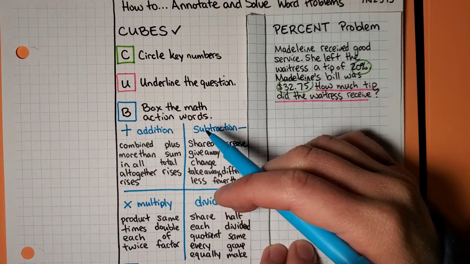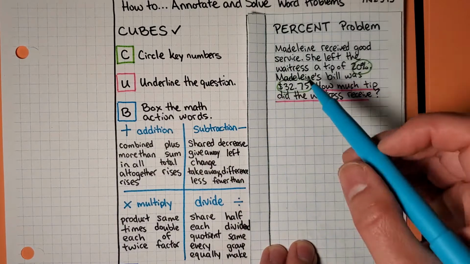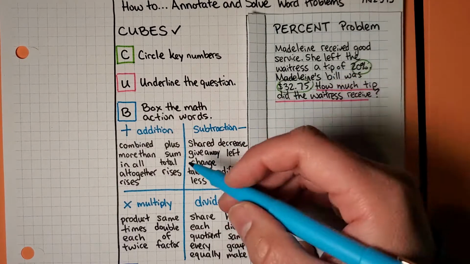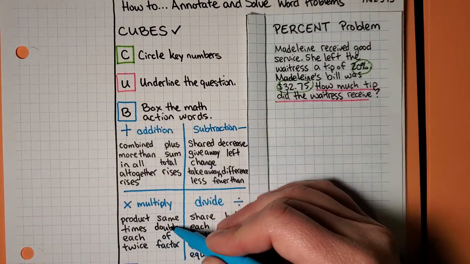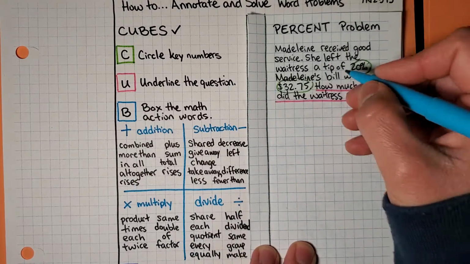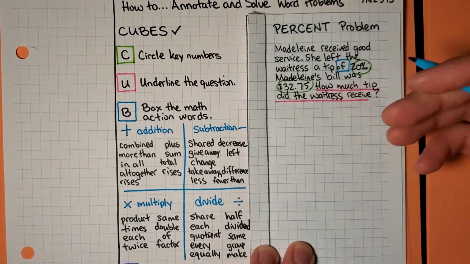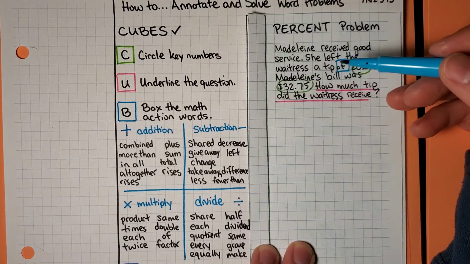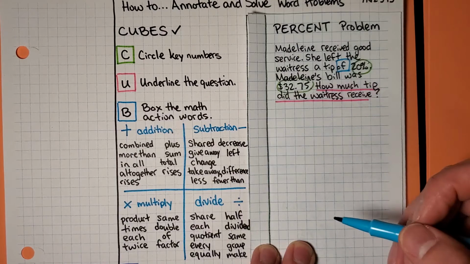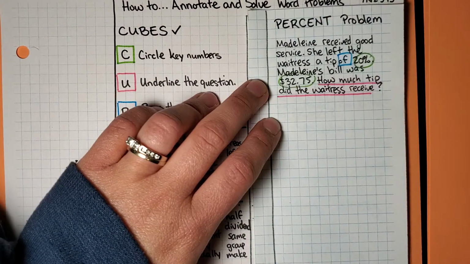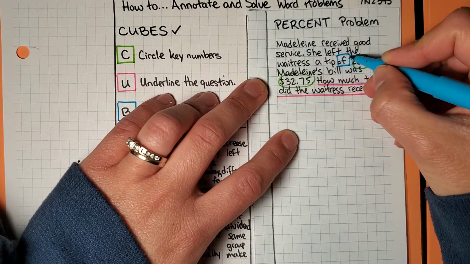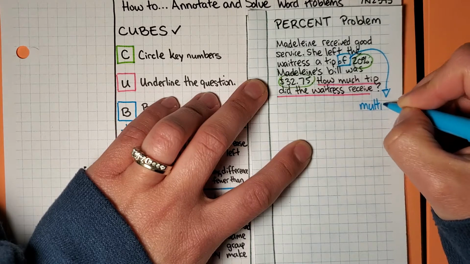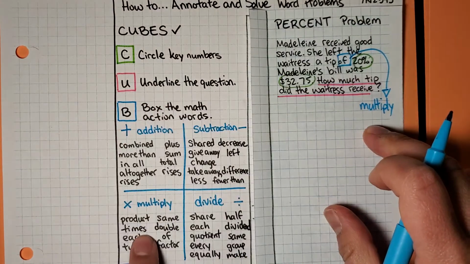Box the math action words. Math action words. Madeline received good service. She left the waitress a tip of, and "of" is found in multiply. So we're going to box that. Now the way to get really good at finding all these math action words is practice, grade 7s. Just keep practicing, trying to find all of those math action words. So just so we don't forget, we're going to write multiply over "of," so we don't forget which action word it belongs to.